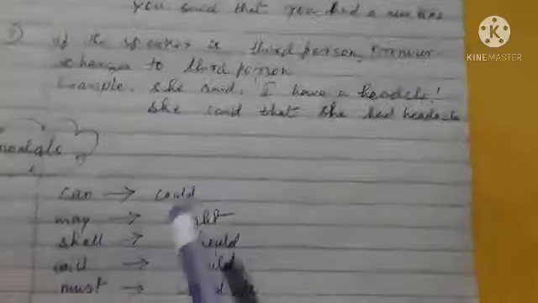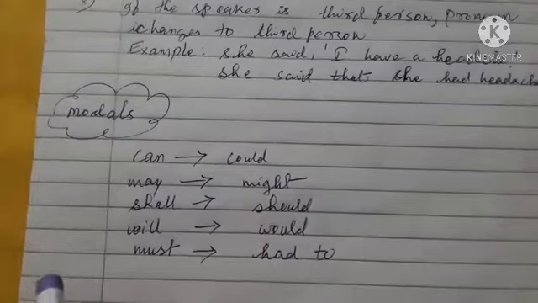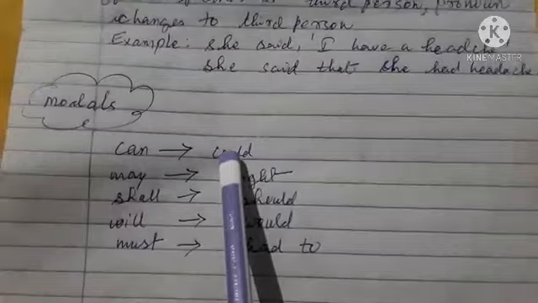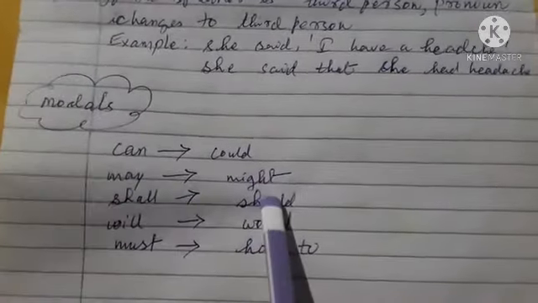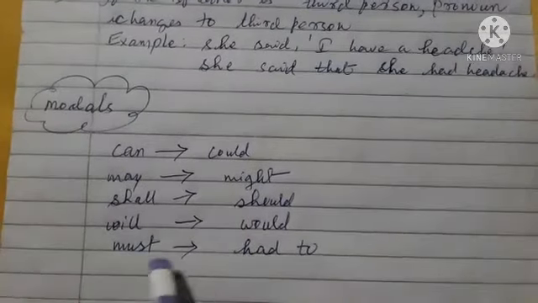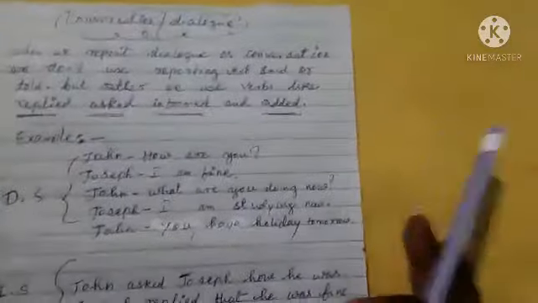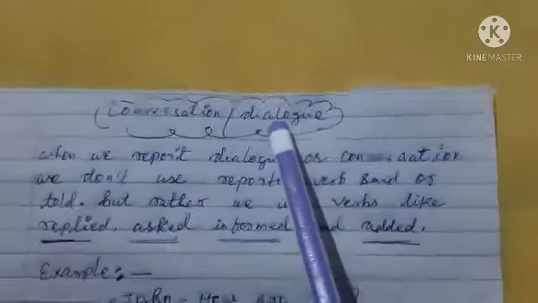Okay? After having seen the change of pronoun, we shall also look at the change of modals. So, in indirect speech, can changes to could, may changes to might, shall changes to should, will changes to would, and must changes to had to. Okay? After having seen the change of modals, now we shall focus on change of conversation or dialogue.